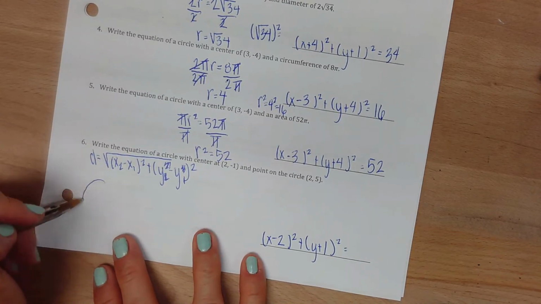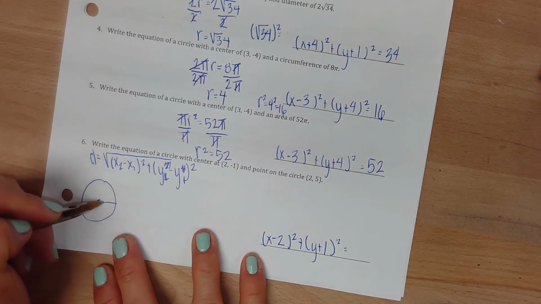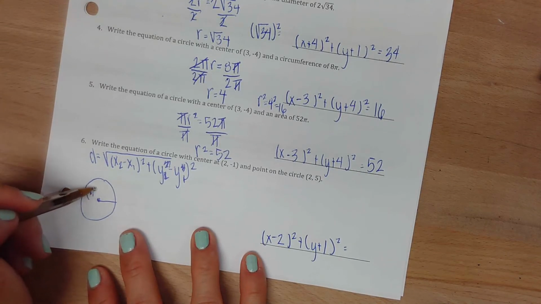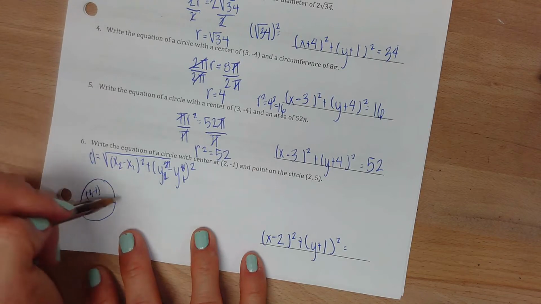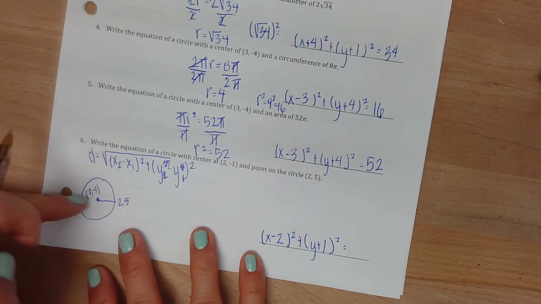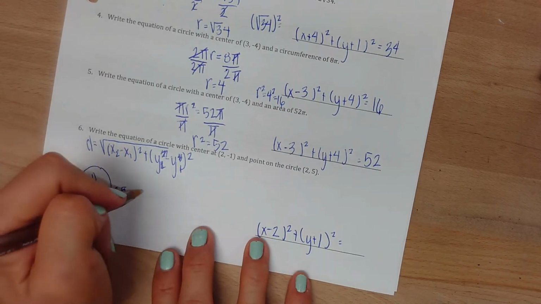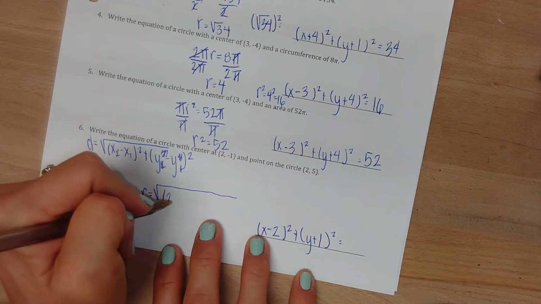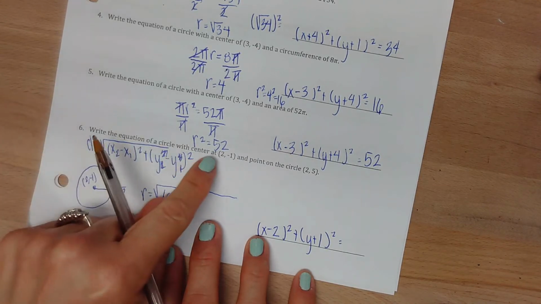And that is going to give us our radius, right? Because our center is at a positive 2, negative 1, and then a point on our circle is 2, 5. All right, so that's going to give us our radius. So our radius is going to be equal to 2 minus 2 squared, right?